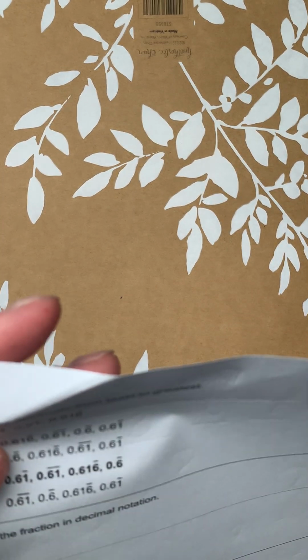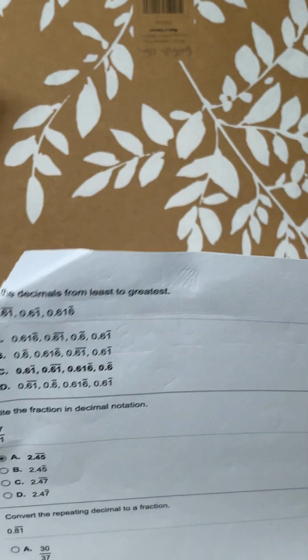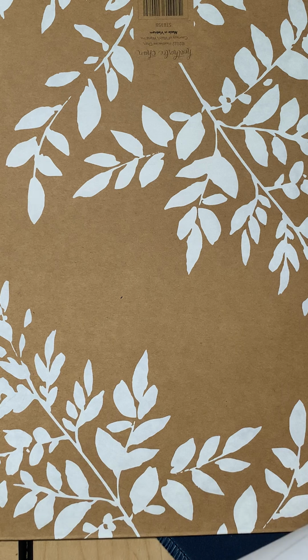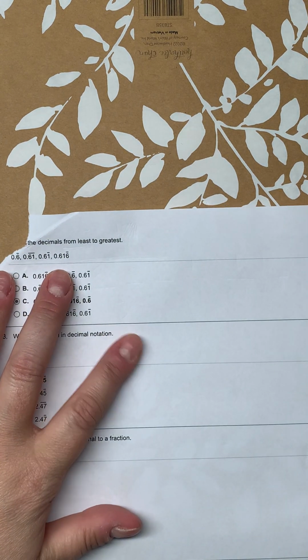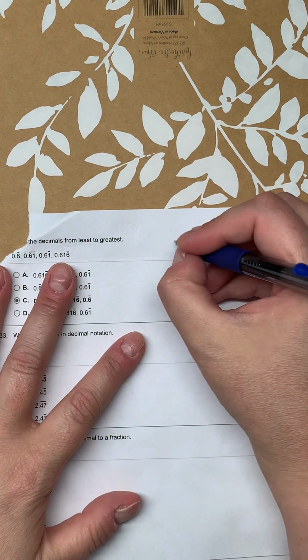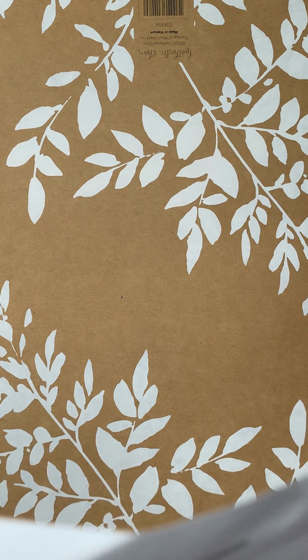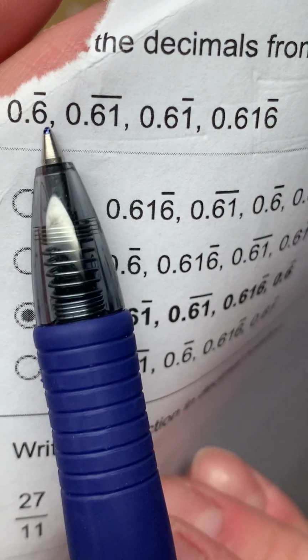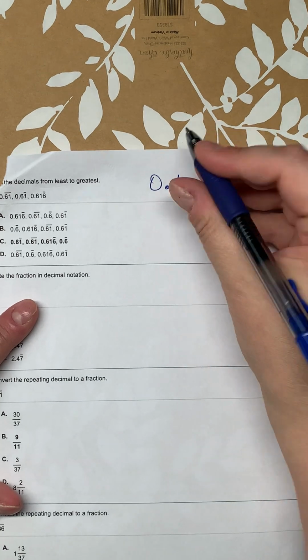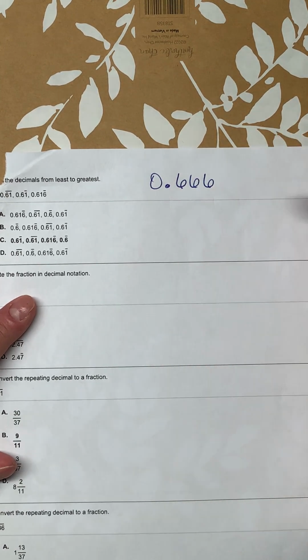Okay, let's keep going. Next one, it says, order them from least to greatest. I think it's what it says. Okay, so first we're going to line them up. 0.6 repeating. That means we're going to have 0.6. Yeah, okay.